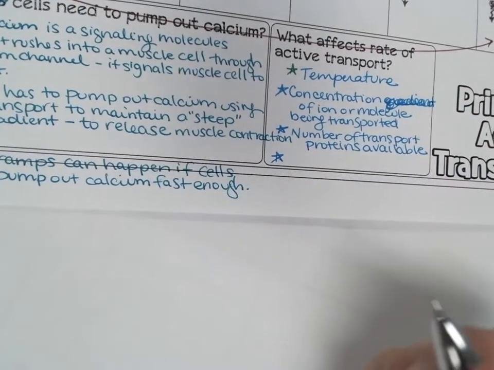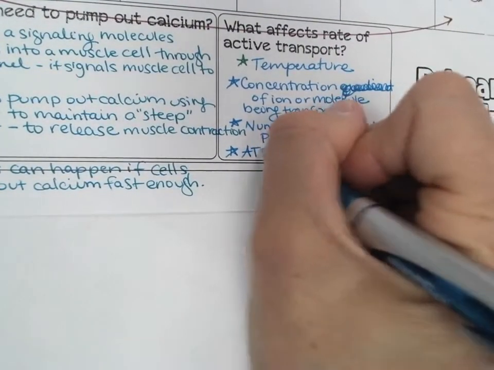And lastly, there's a new one. Oh. ATP availability.